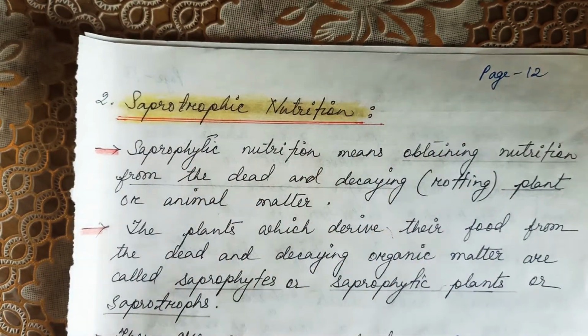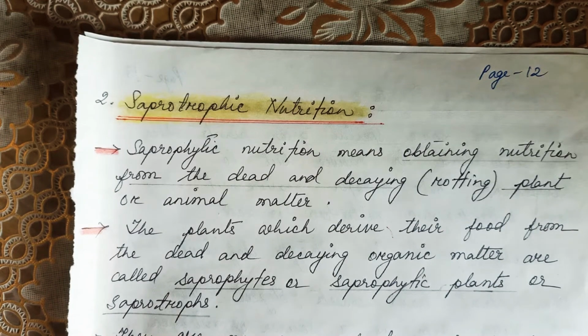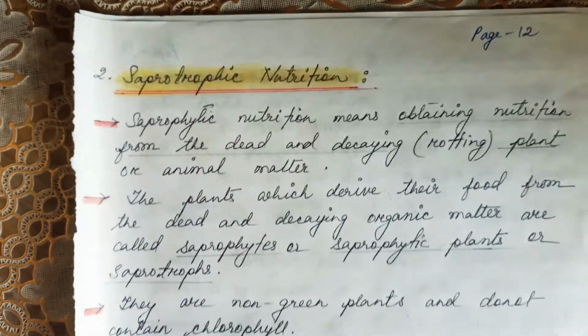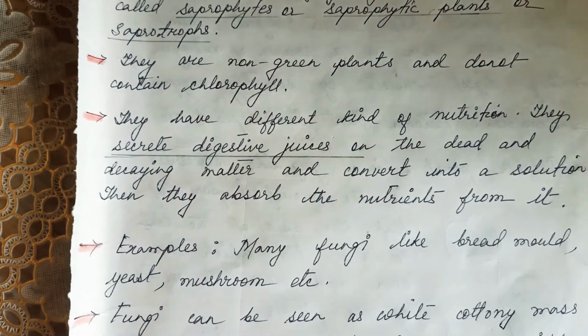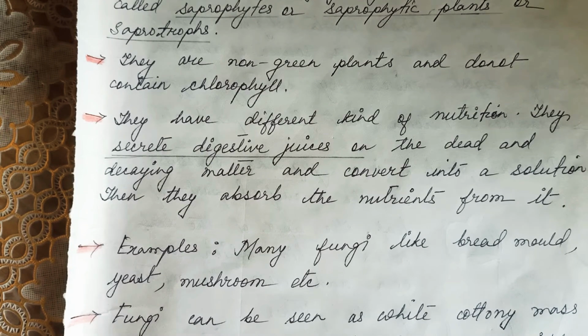Saprophytic nutrition means obtaining nutrition from the dead and decaying, rotting plant or animal's matter. The plants which derive their food from the dead and decaying organic matter are called saprophytes, saprophytic plants or saprotrophs. They are non-green plants and do not contain chlorophyll.